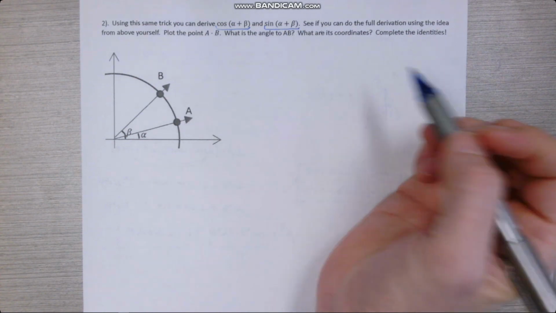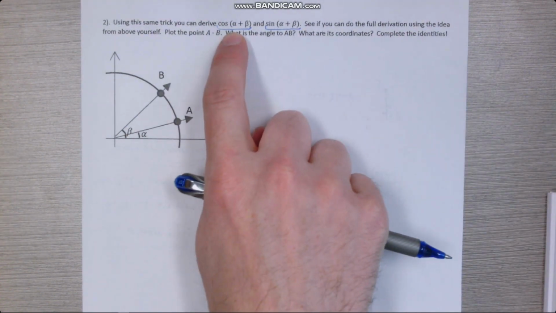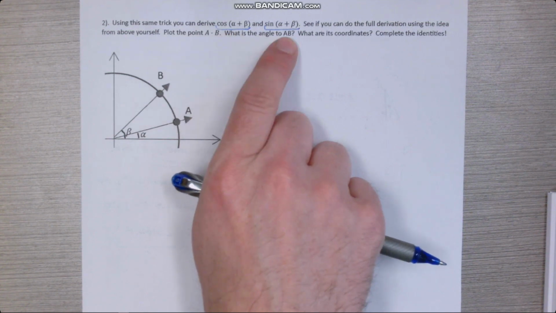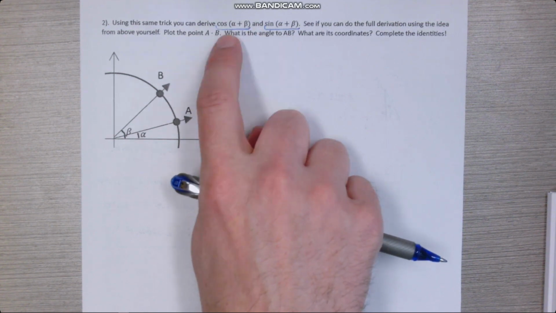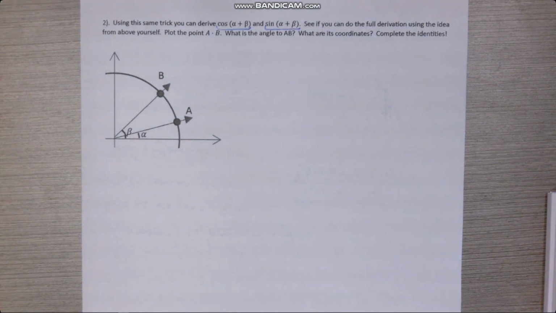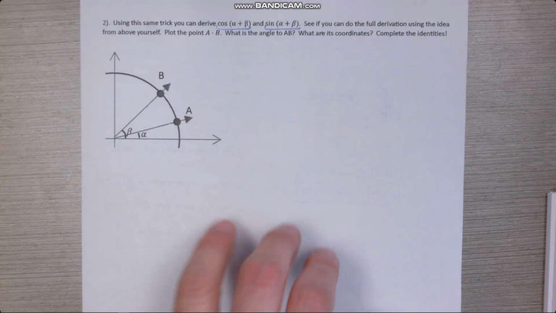Okay, see if you can use that same trick yourself to derive cosine alpha plus beta and sine alpha plus beta. Remember, this was the thing that took probably an hour. It took us like a half block followed by half of a Monday. And same thing for this one, and like two different groups. So there was a lot of effort that went into proving these things using triangles and circles. See if you can apply the same idea from the front side to derive these.